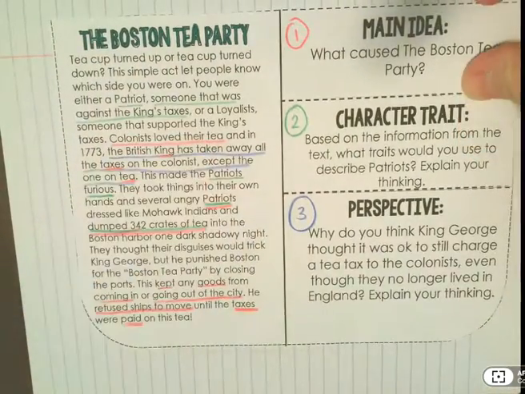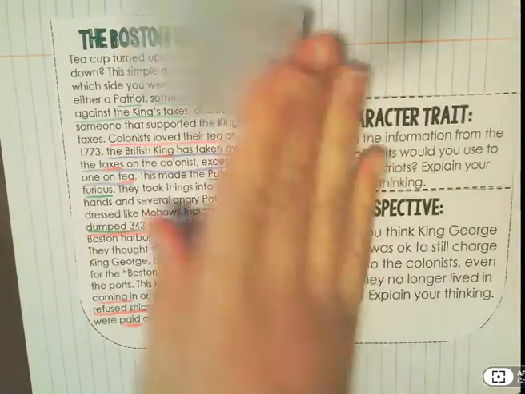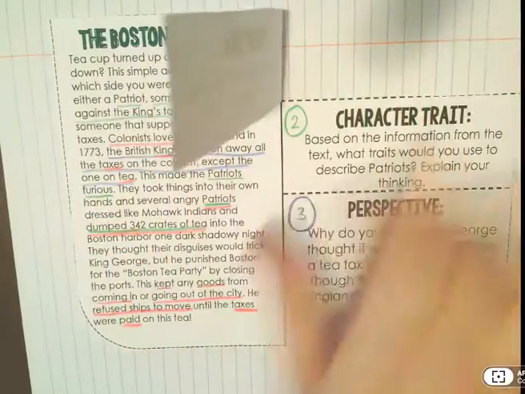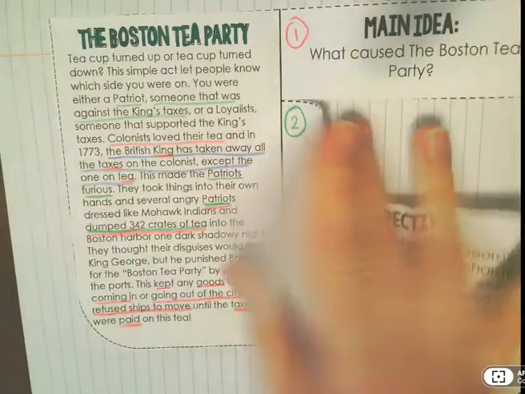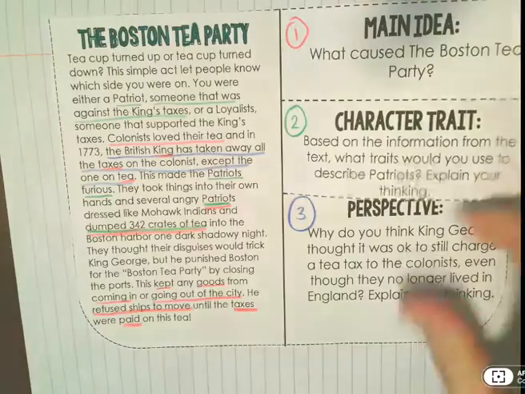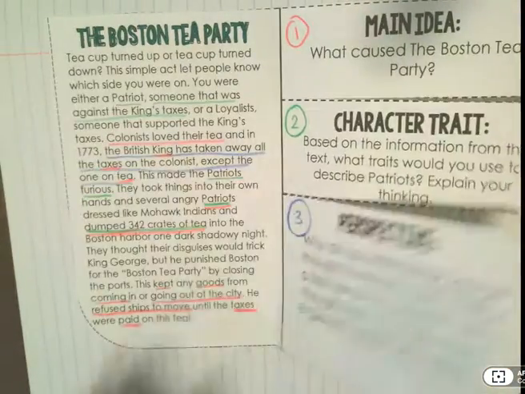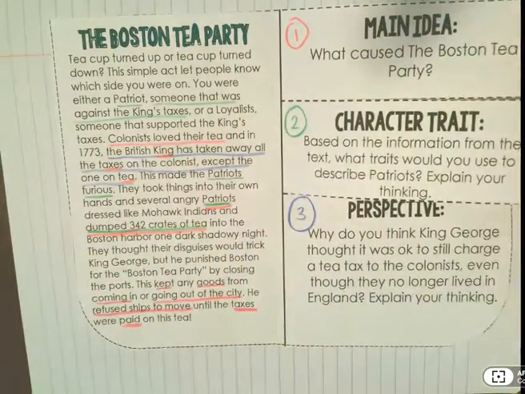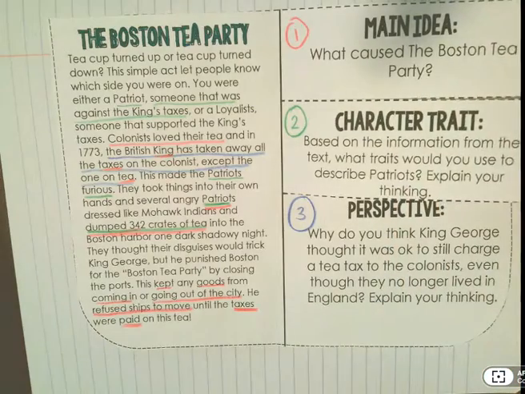All right, so now when it comes to the main idea, we'll flip and be able to write our main idea here. Same for the character trait, and same for perspective. All right, and then when you are finished, your teacher will have directions for you on how to turn that in. All righty.